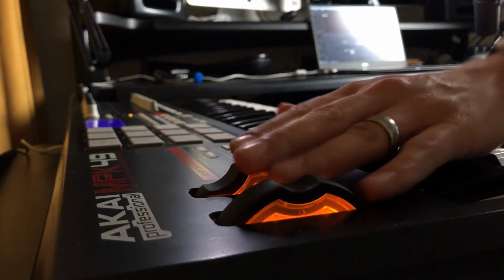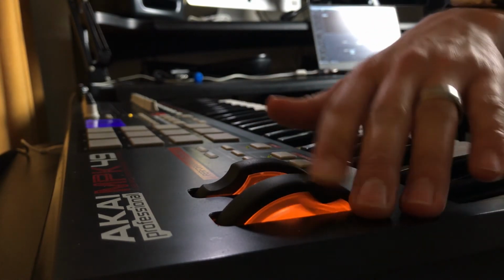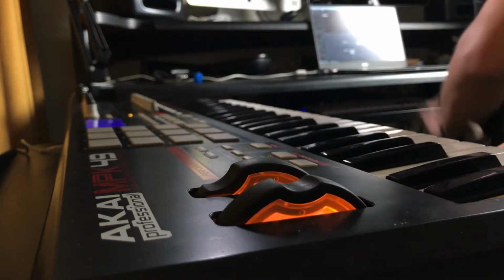So what is pitch bend? The pitch bend value in MIDI terms is another value from 0 to 127 with the default at 64. So when the pitch bend wheel is sitting in the middle, the value of that control is 64. When it's all the way down, it's 0. And when it's all the way up, it's 127.